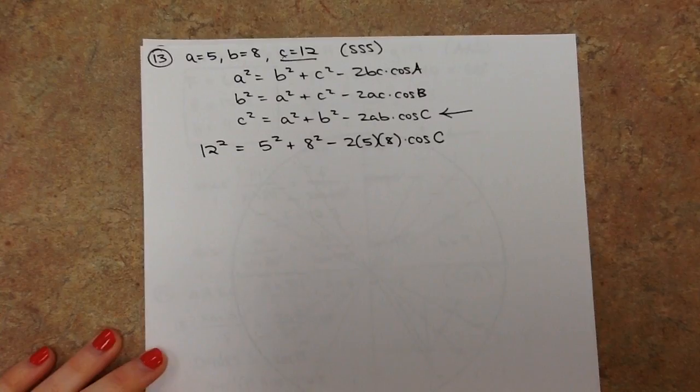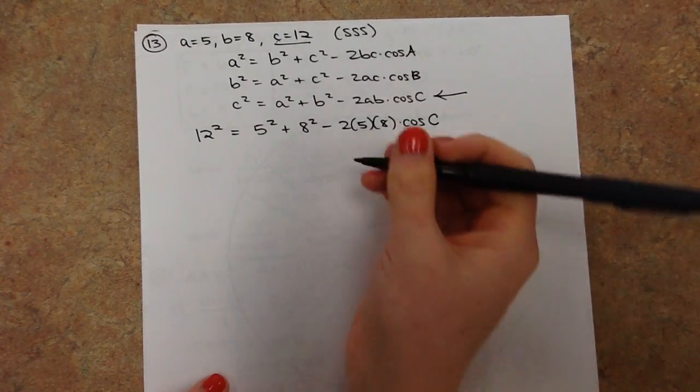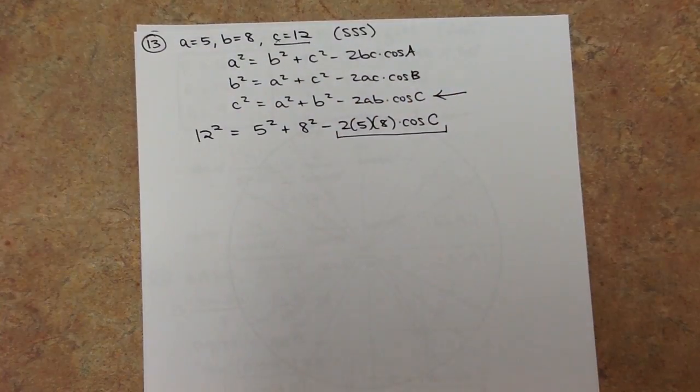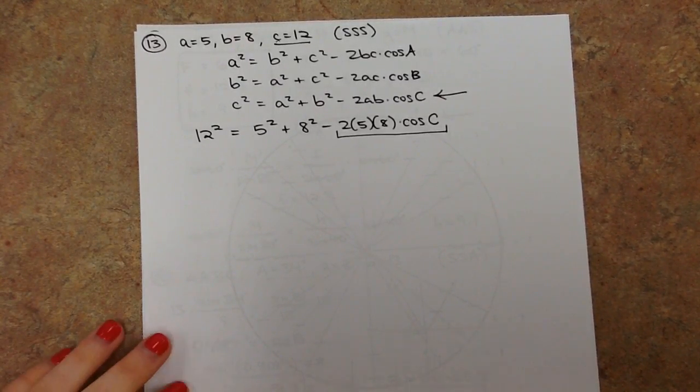I'm sorry, that was 2ab, I said c. So we're trying to get c by itself. First thing that I've reminded you guys of is that this is kind of one joint unit. That stuff stays together. Do not separate it out. So let's simplify everything else up.